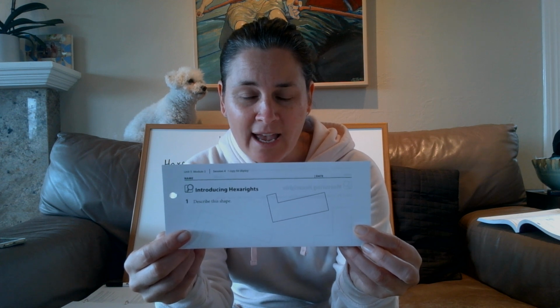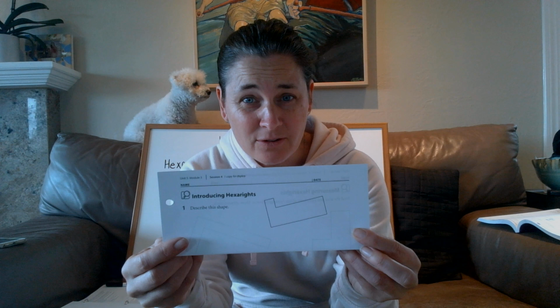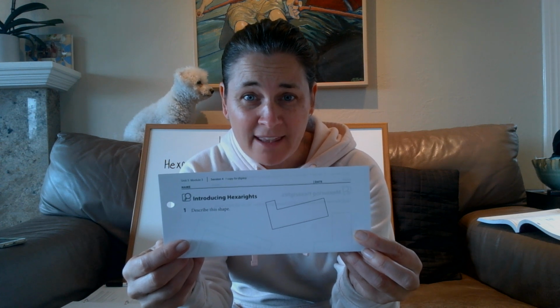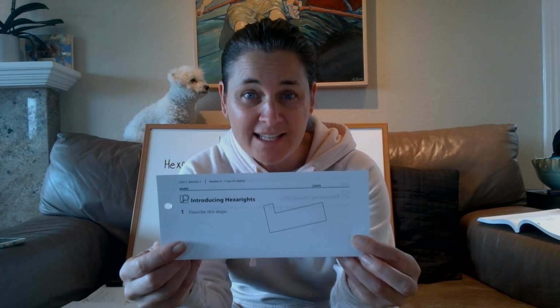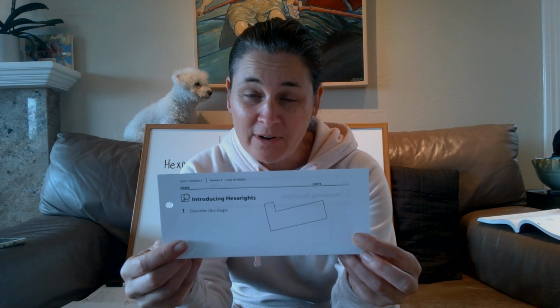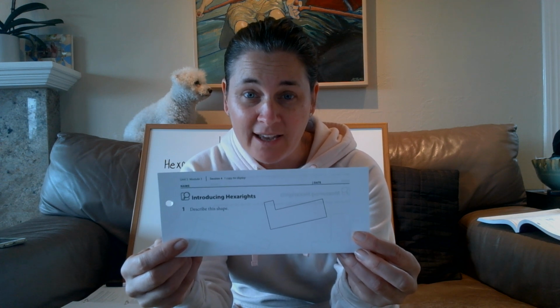It says introducing Hexarights. So if you counted the sides, you would have seen that there are 6 sides, which is what a hexagon is. And if you're looking at all the angles, they're all right angles. So some mathematicians thought it would be clever to put those two together and make these Hexarights. So we're going to be learning about how to find the area and the perimeter of a Hexaright.